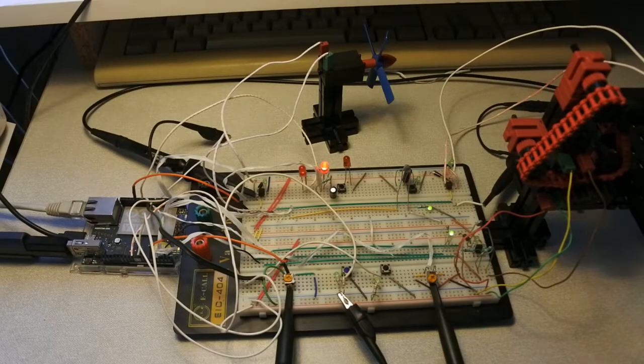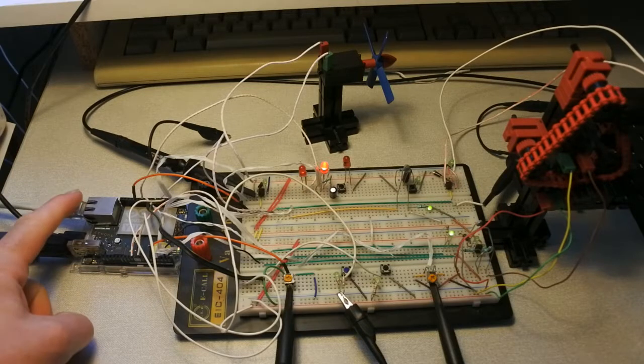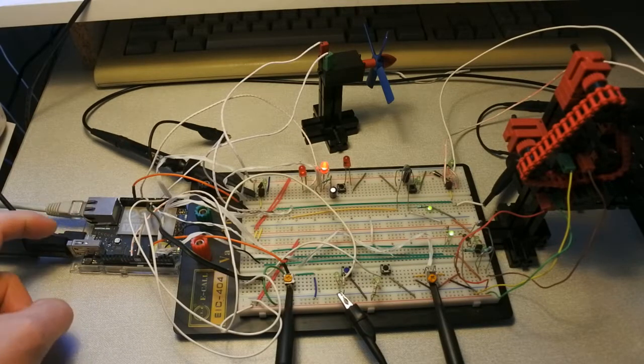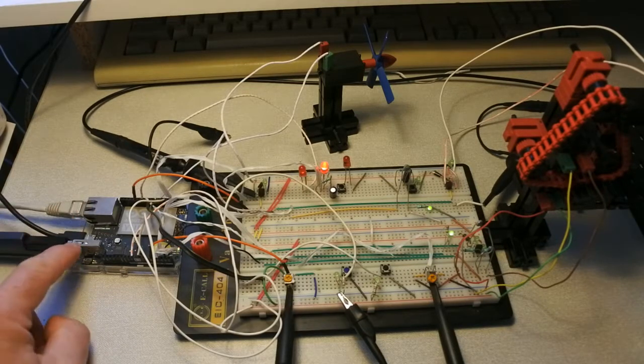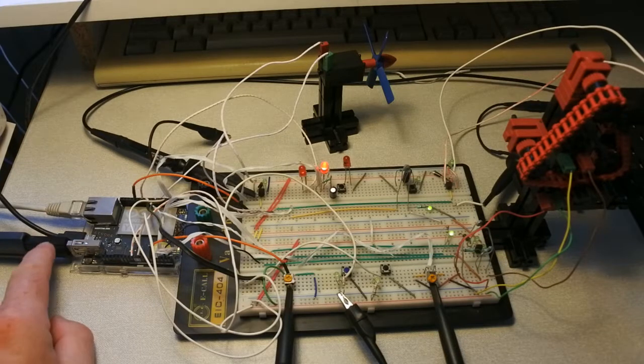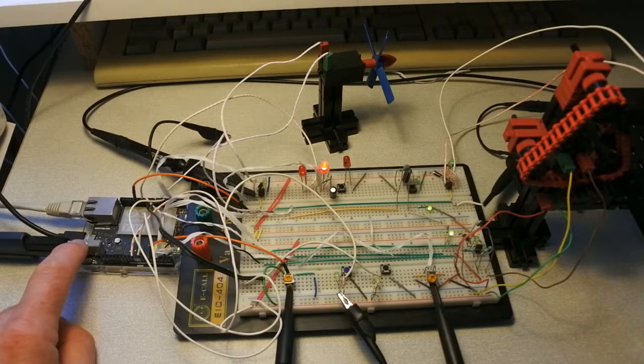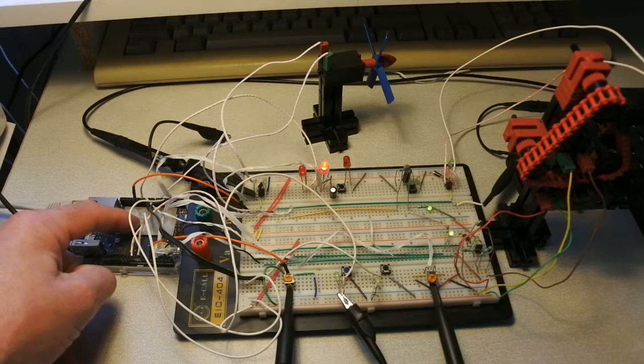Welcome to another episode and video on my Arduino Yun. Right here. Which is an Arduino with Ethernet connection, powered by USB and with storage capability. Running embedded Linux.